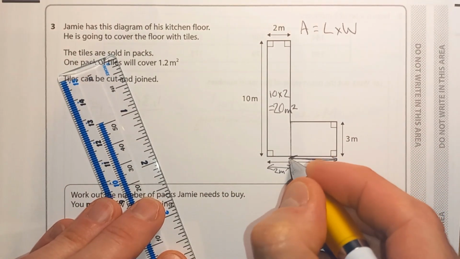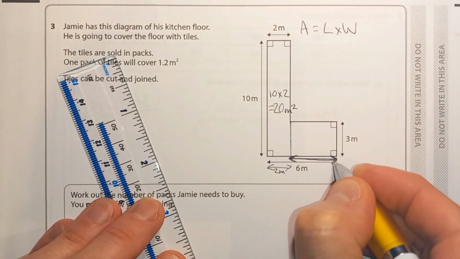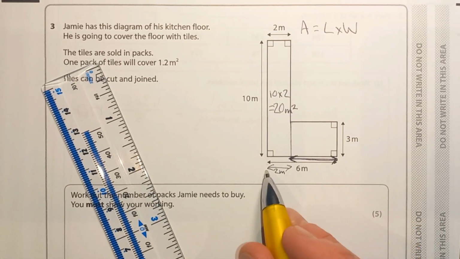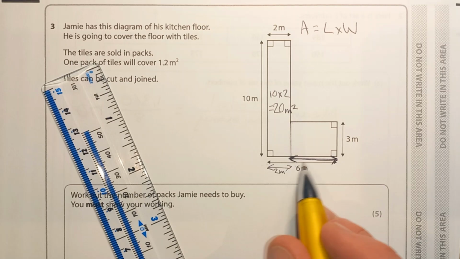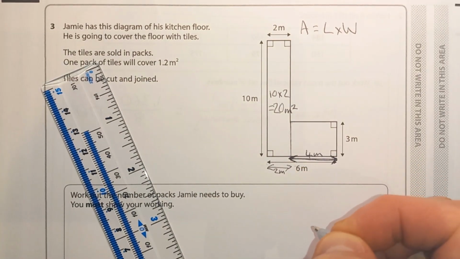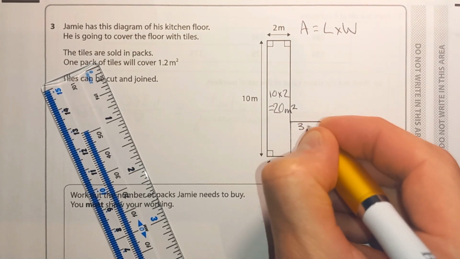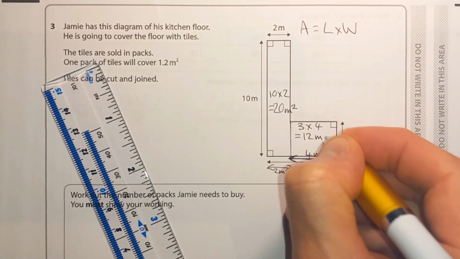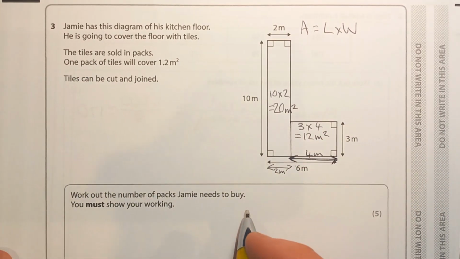Still not very tidy, but hopefully you can see what I'm doing. This is going to be the difference. So if the full length is 6 meters, we take off 2 meters, which is going to leave us with 4 meters here. So 3 times 4, it's going to be 12 meters squared.